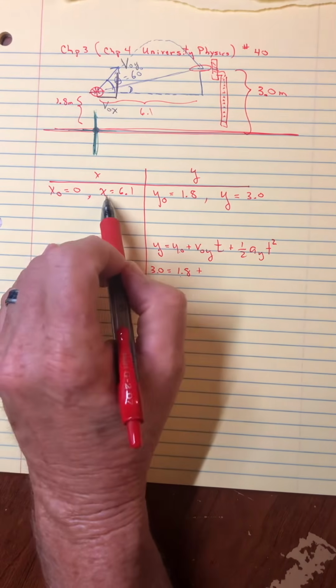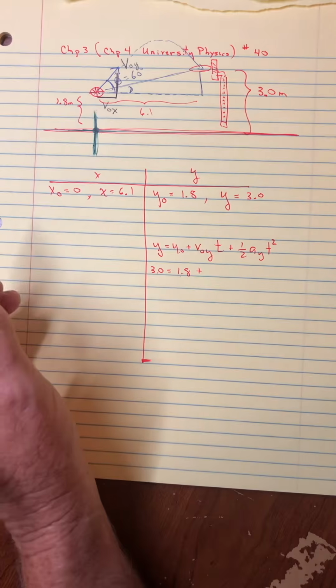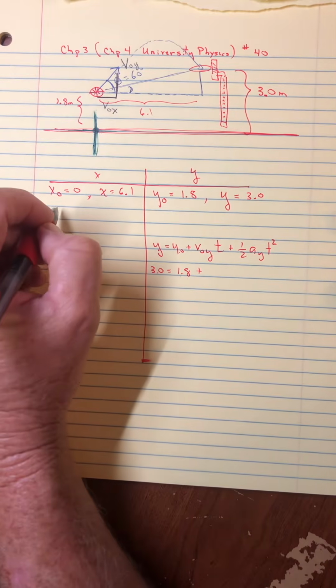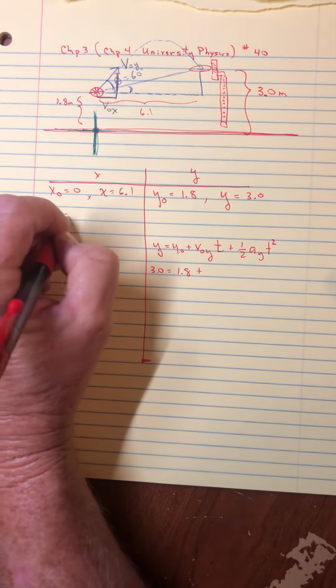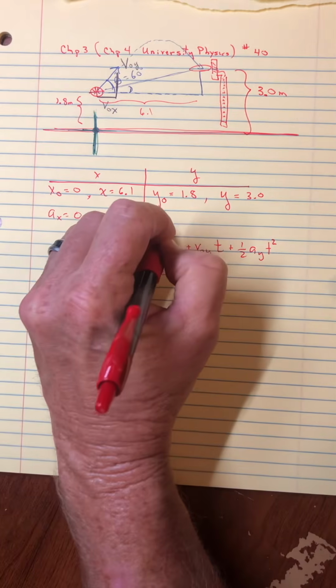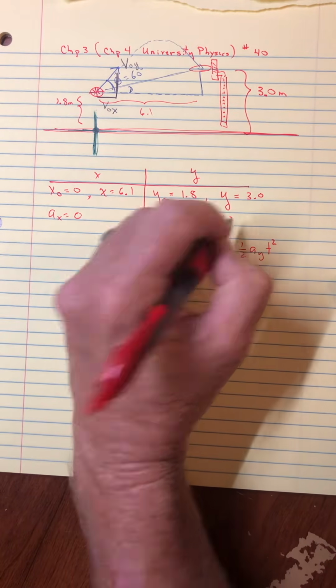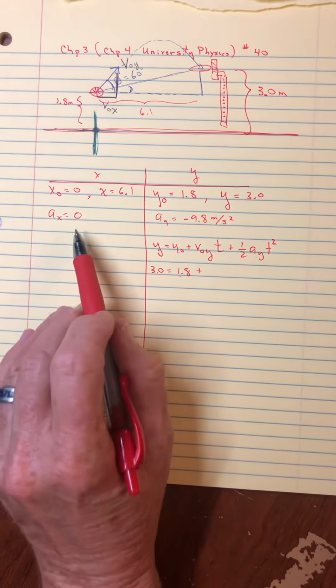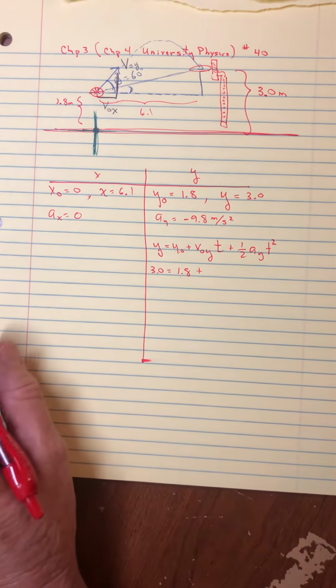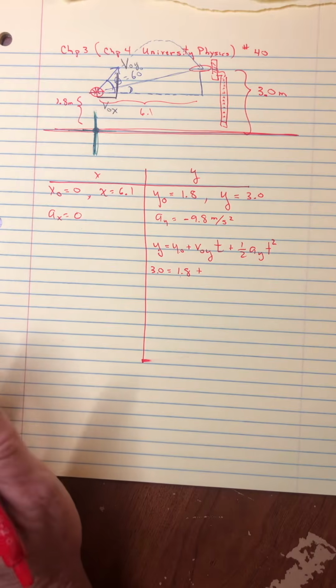And so that's the final horizontal position. And they indirectly told me the acceleration, both x and y, because they are explaining this as a projectile. So 0 acceleration in the x and some in the y.